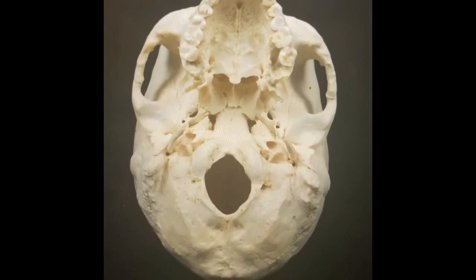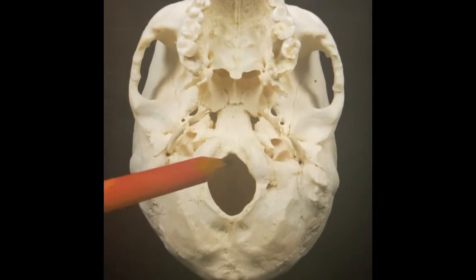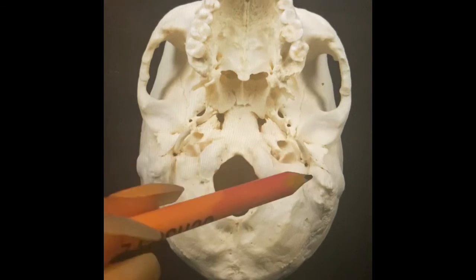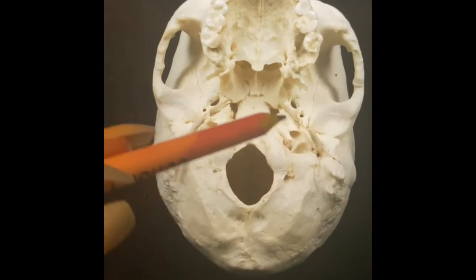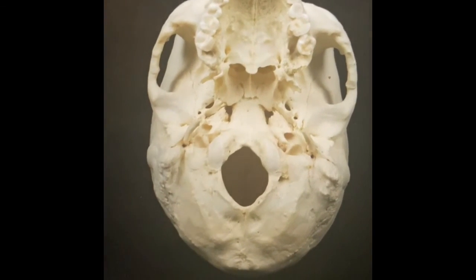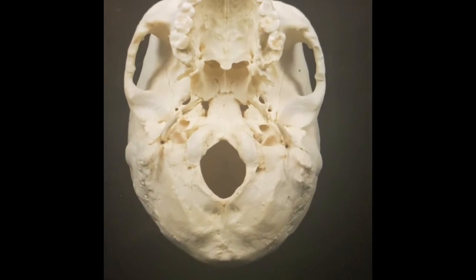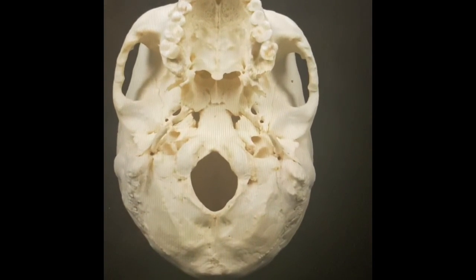And I think it's around here for sure, the styloid process. So yeah, I think that is it.